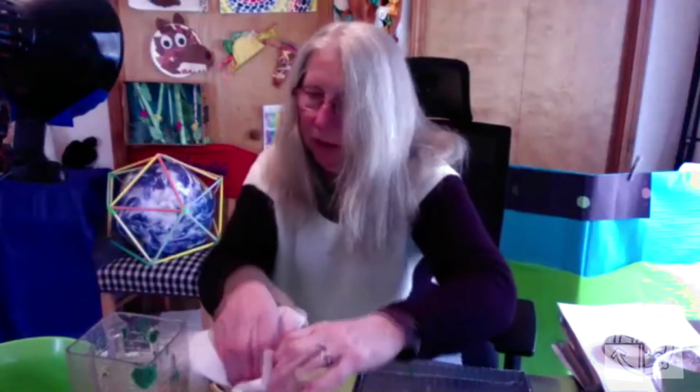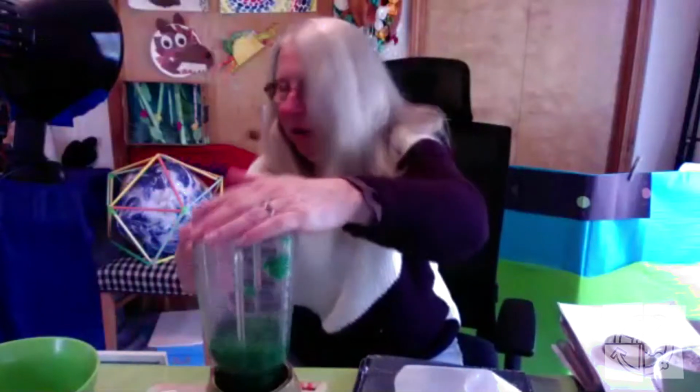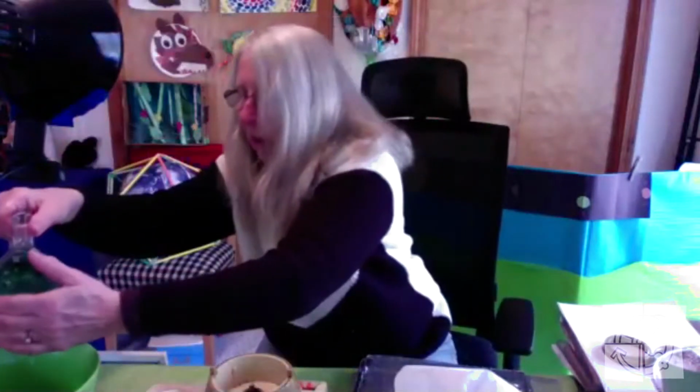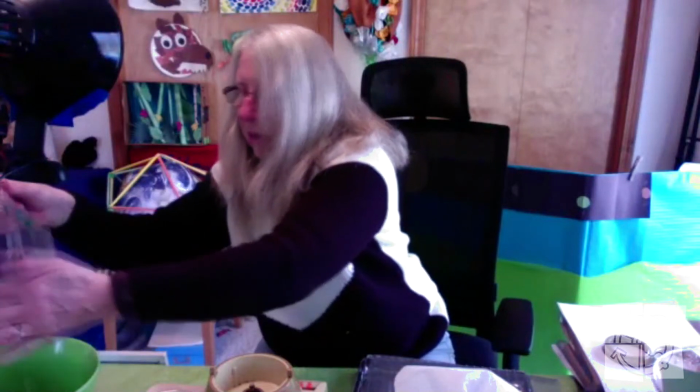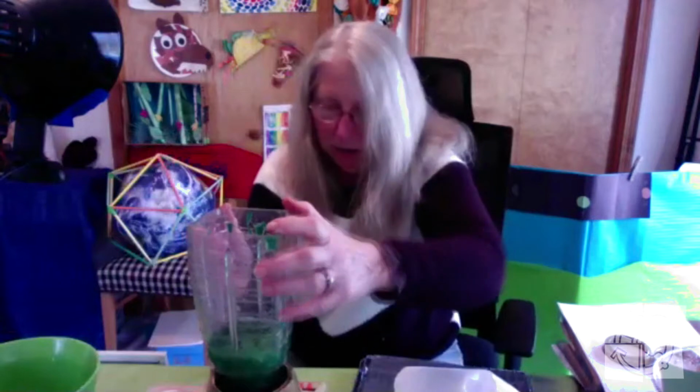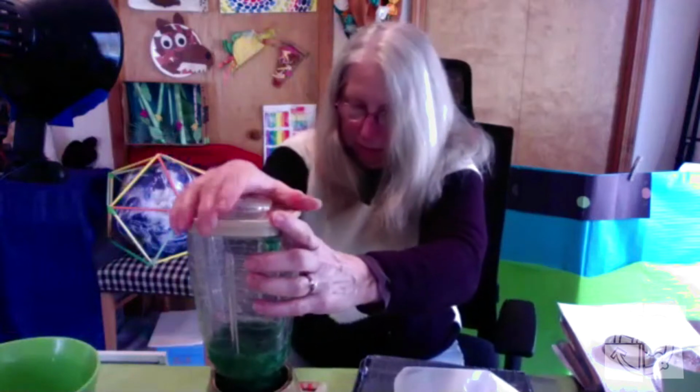How are you doing out there? I am making a huge mess, but it's getting there. Can you see how the paper pieces are getting even smaller? We're gonna do it even smaller, and I can drain out just a little bit more. I have way too much water. Okay, and I'm gonna turn it higher, maybe on a higher speed. Puree.